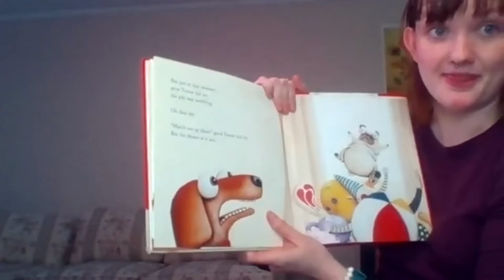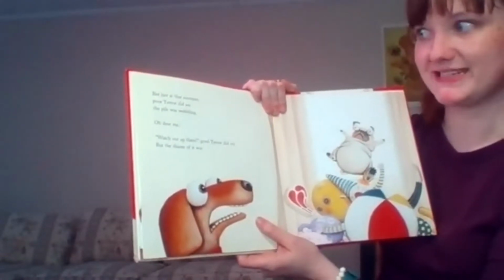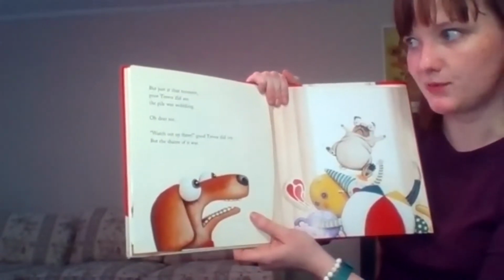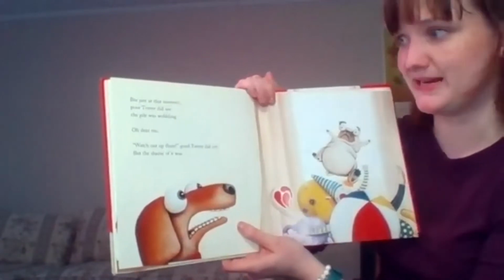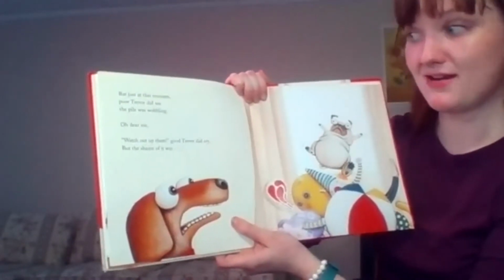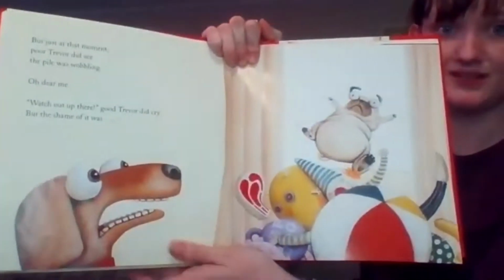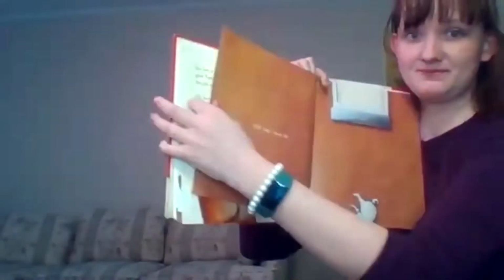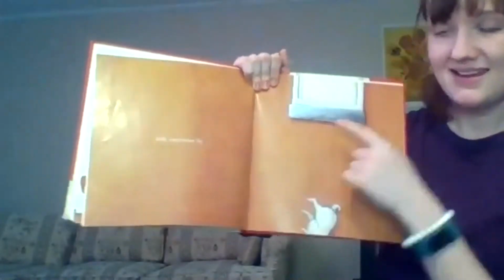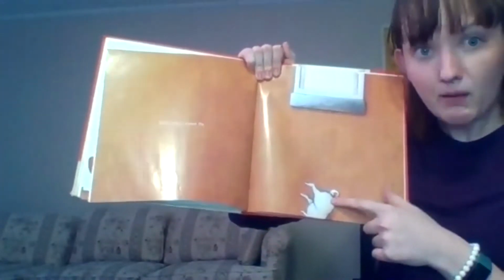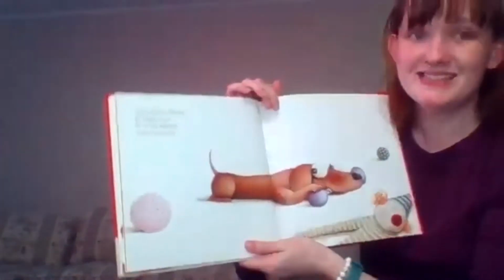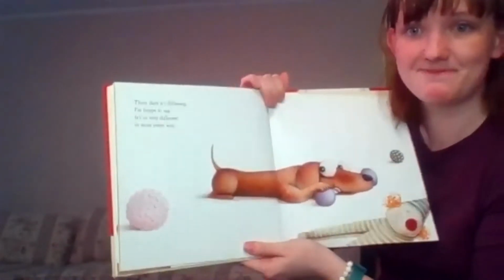But it was in that moment, poor Trevor did see the pile was wobbling. Oh dear me. "Watch out up there," good Trevor did cry. But the shame of it was, uh-oh, pugs can't fly. Oh no. Let's check in on how they're doing these days.